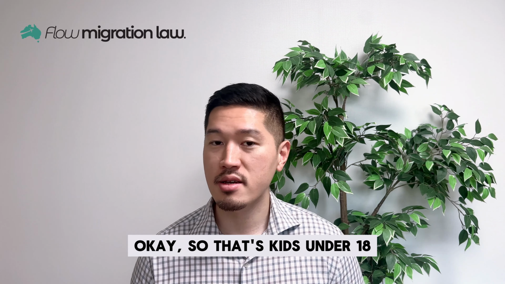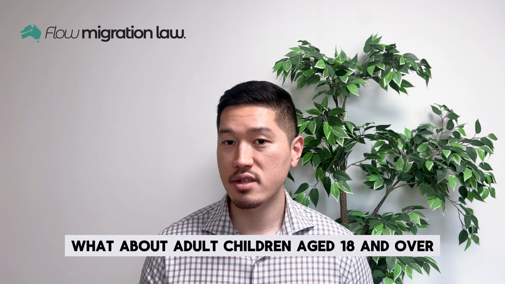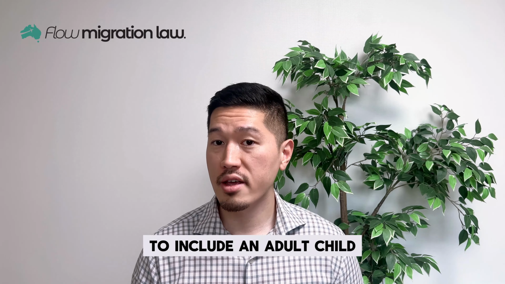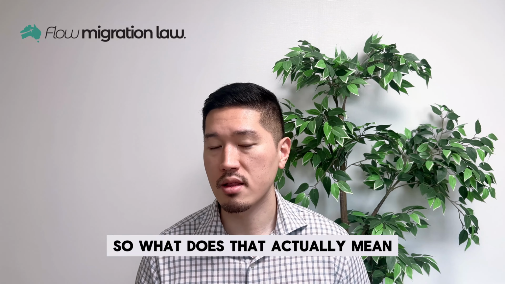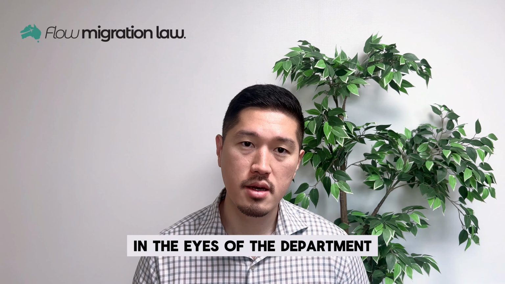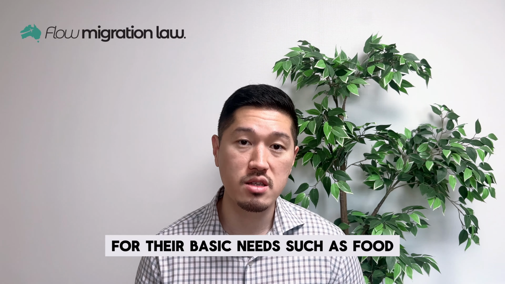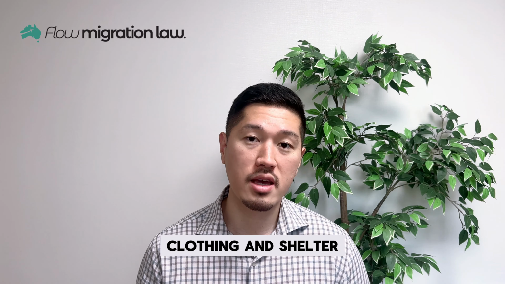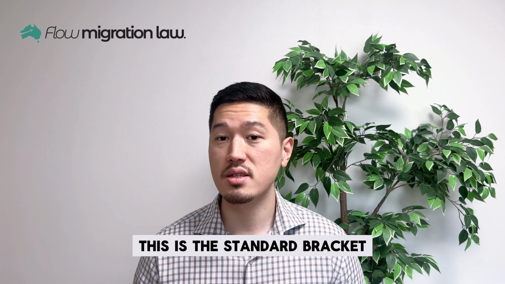Okay, so that's kids under 18. What about adult children aged 18 and over? This is where the rules become much more specific and the burden of proof is heavily on you. To include an adult child in your onshore partner visa, they must be considered a dependent child. So what does that actually mean? In the eyes of the department, it primarily means they're financially dependent on you for their basic needs such as food, clothing, and shelter. For children aged 18 to 22, this is the standard bracket.